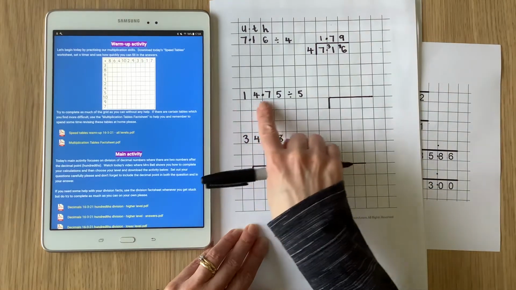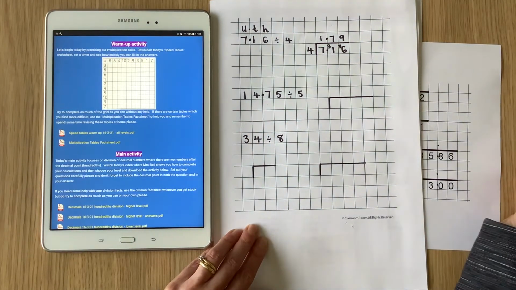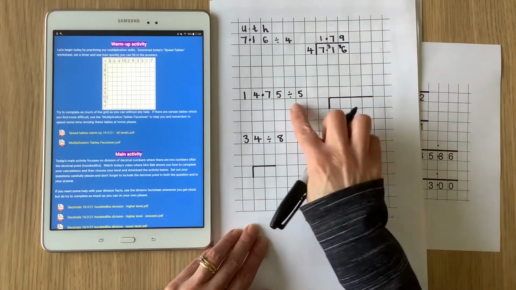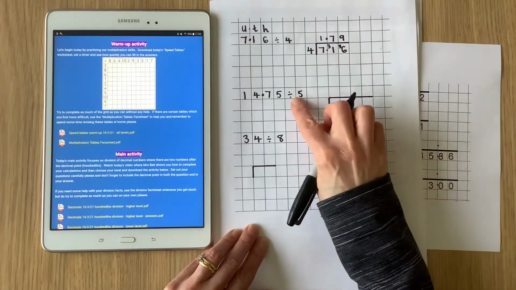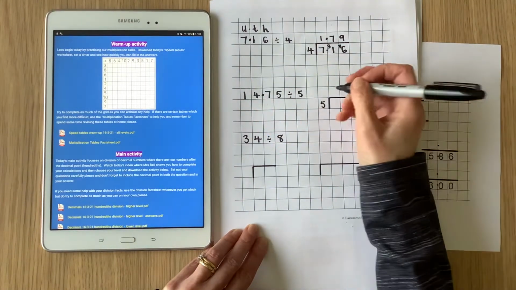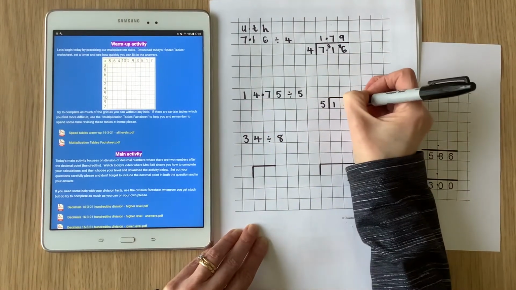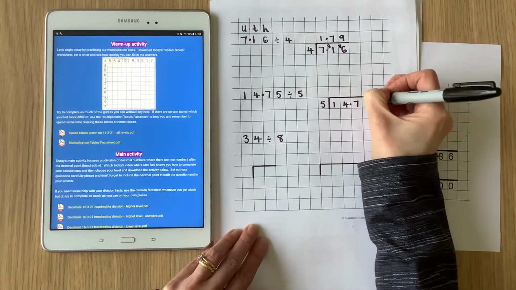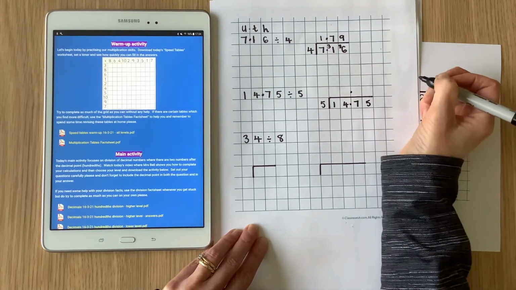What about in this one? 14.75 divided by 5. So again, I'm going to turn it into a short division question. So I'm dividing by 5, that goes on the outside. 14.75, so put my 14.75 in. Decimal point in for the answer.